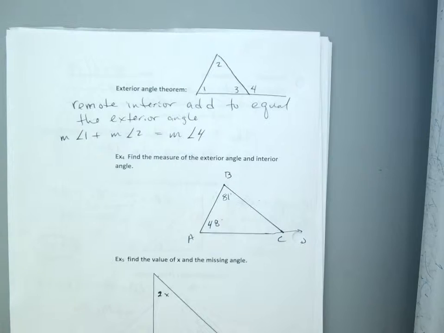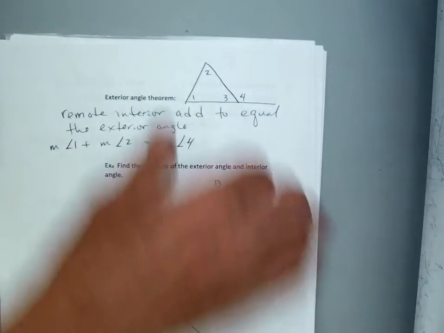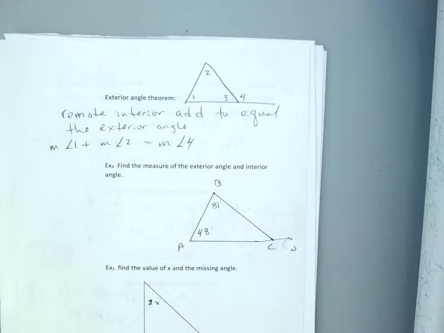And it makes sense. If you want to listen, it makes a lot of sense because 1 plus 2 plus 3 equals 180. I'll say again, 1 plus 2 plus 3 makes 180, doesn't it? Can't you just subtract 3? And 3 plus 4 has to equal 180. So then 1 plus 2 would have to equal 4. Can't you add up the angles that are together and then subtract from 180? Yep, absolutely. But this is faster.